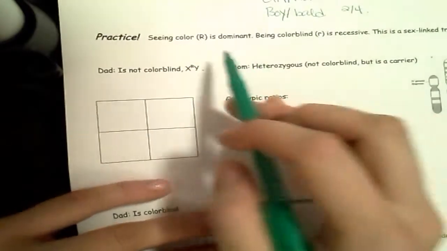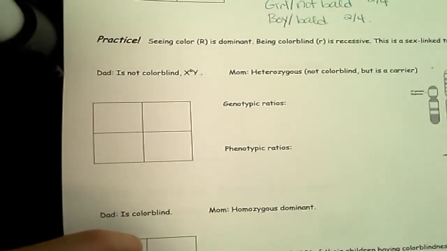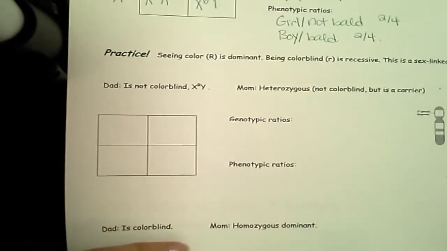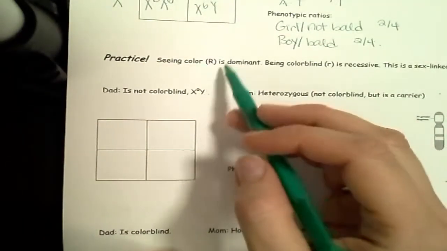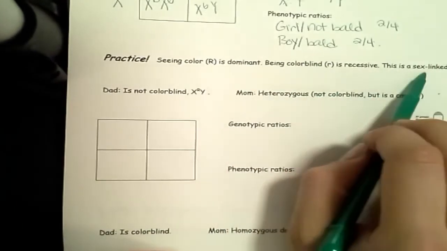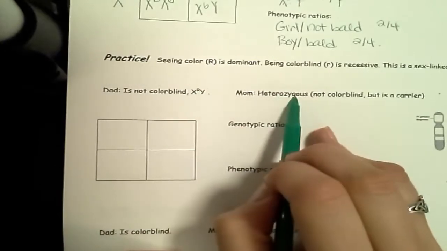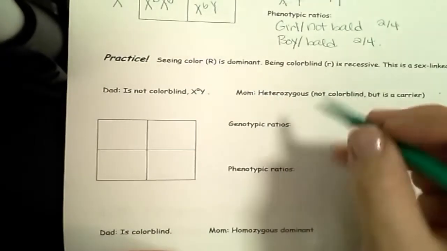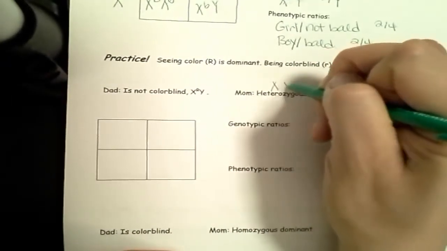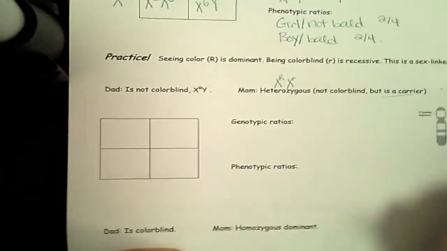Okay? Here's another one. If you're feeling confident, skip ahead to the answer after you figure it out. If you're not, stick with me. Dad is, so let's go back here first. Color, dominant. Colorblind is recessive. Sex-linked. Dad is not colorblind. X big R Y. Mom is heterozygous. She has one of each. Remember, female is XX, is a carrier, big R, little r.